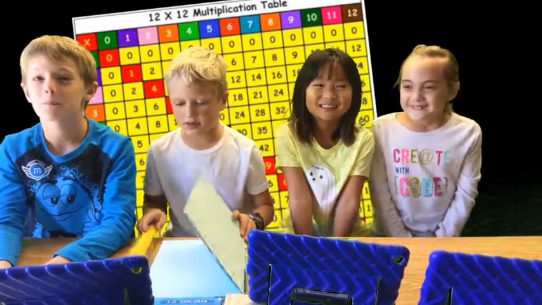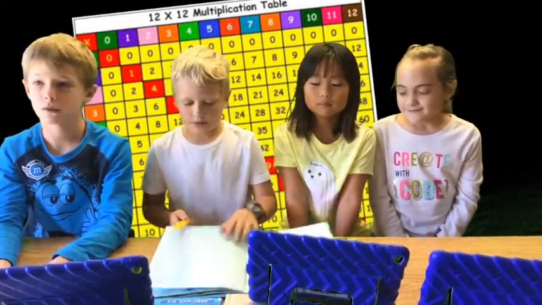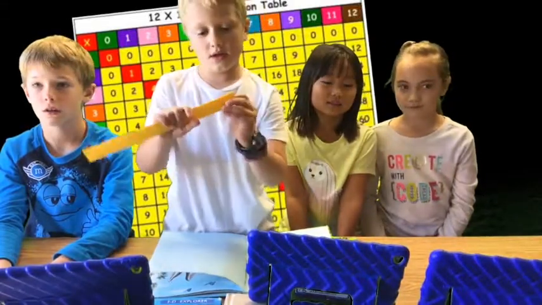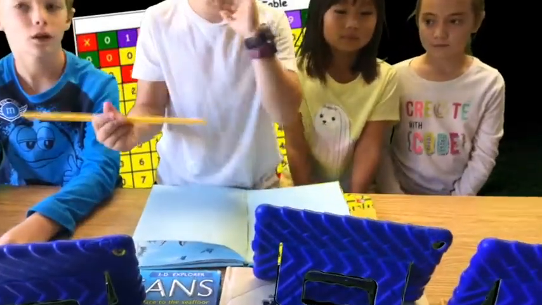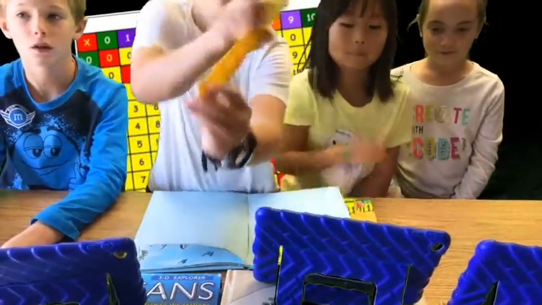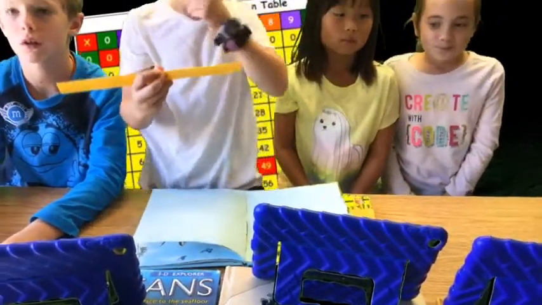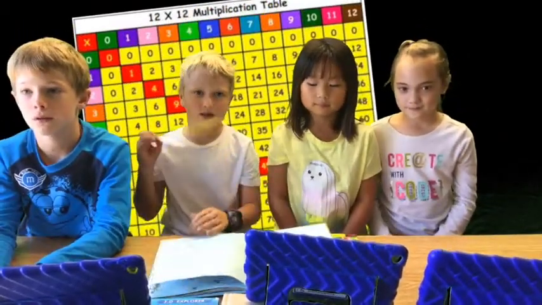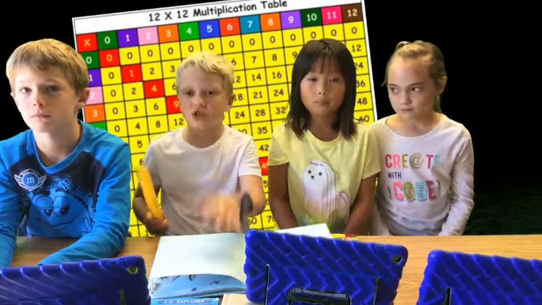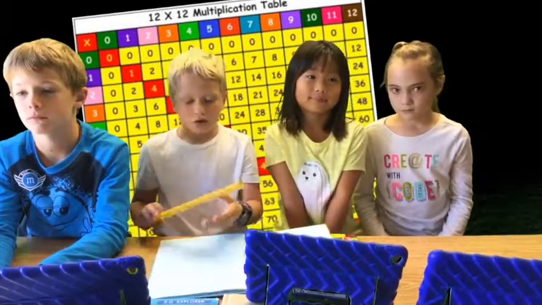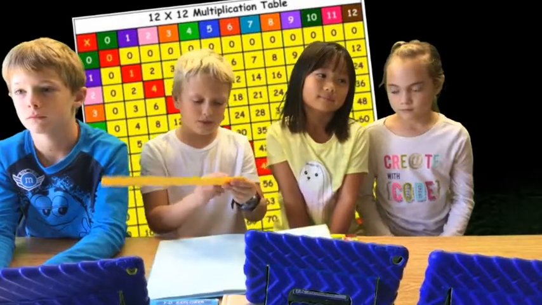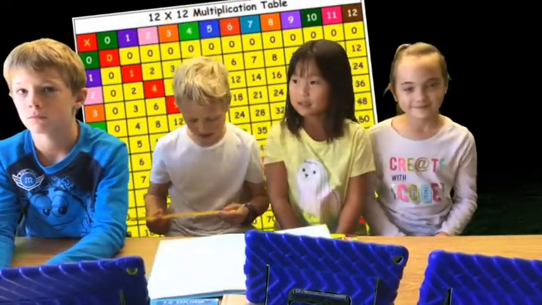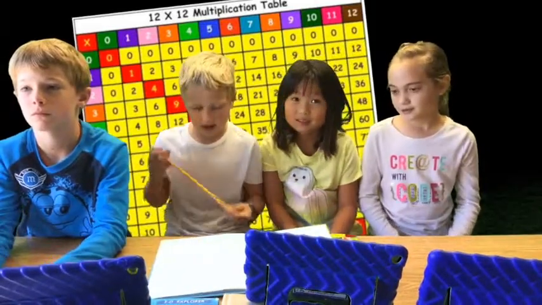And I'm going to be talking about the ruler. So, right here is an eighth, and there are 8 eighths in an inch. Then right here is a fourth, and there are 4 fourths in an inch. So every last number in a fraction would be the whole. For example, there are 8 eighths in an inch.